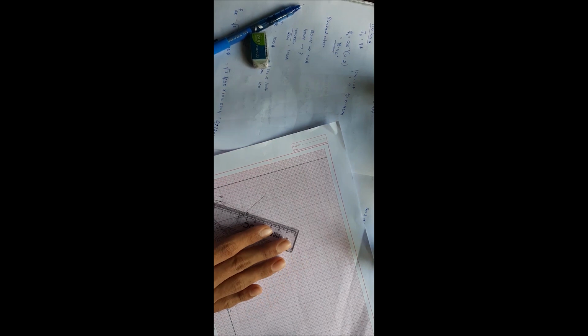Now we have to draw a line from point O such that it is a tangent to our circle, meaning it should touch just the surface of the circle.